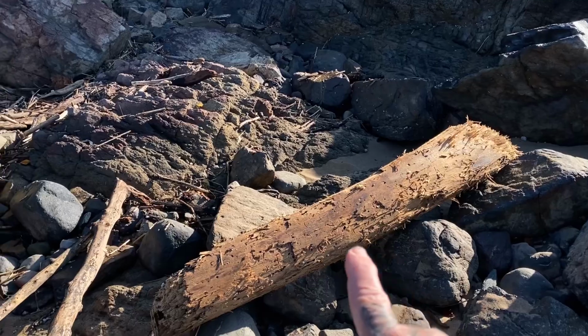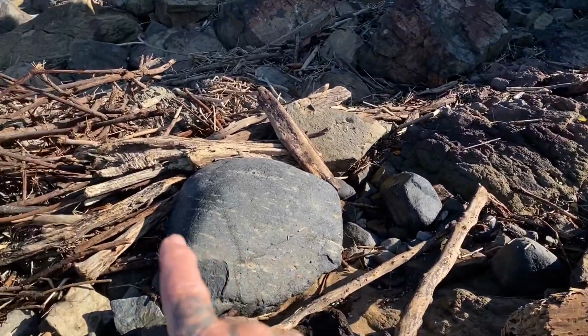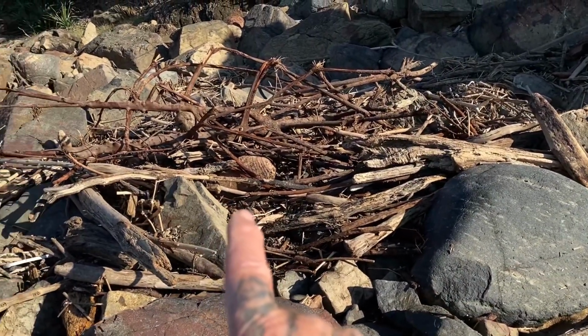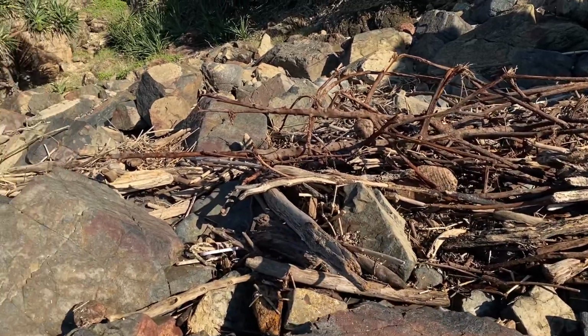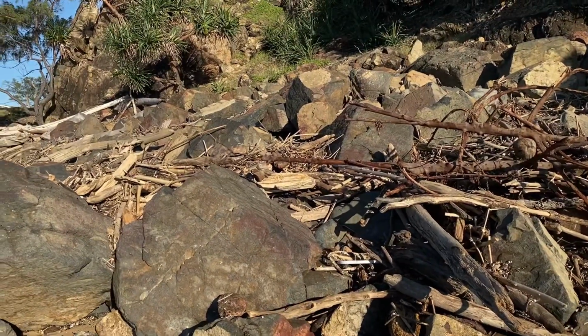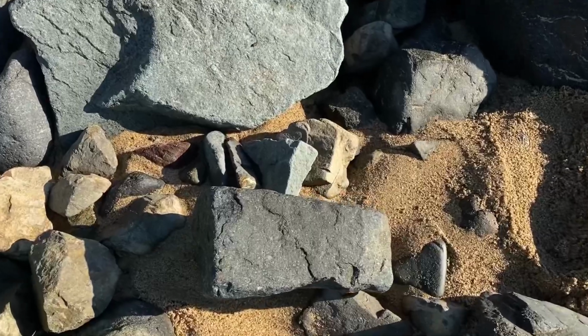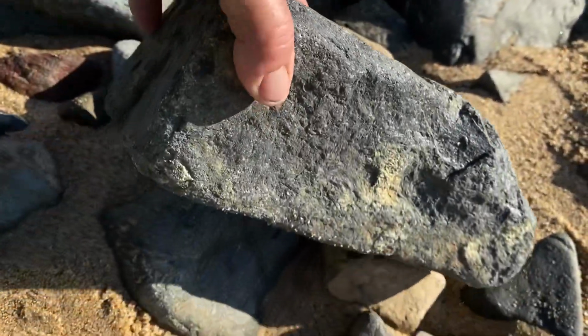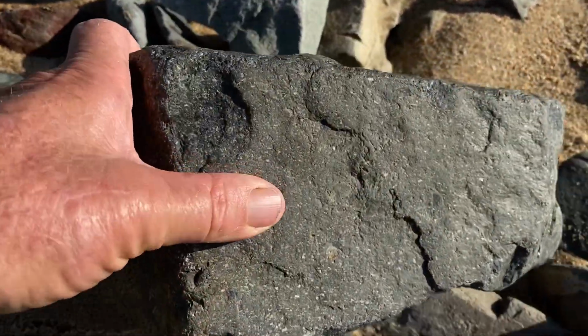Well, I suppose I'll grab me a piece and we'll take it home and have a look at it. Plenty of driftwood here in the corners of the cliffs here. All kinds. I've actually found a nicer piece to take. I might swap it over.